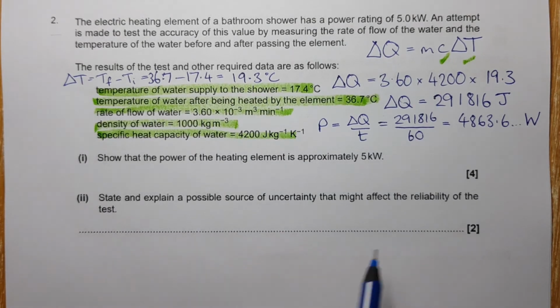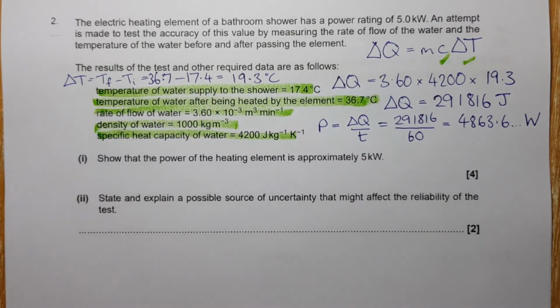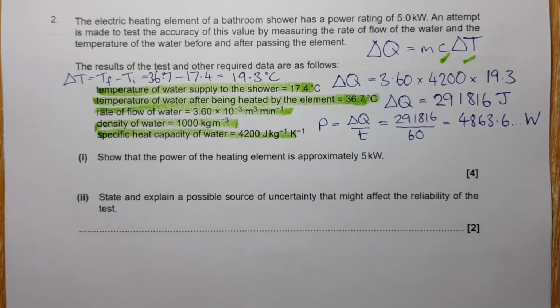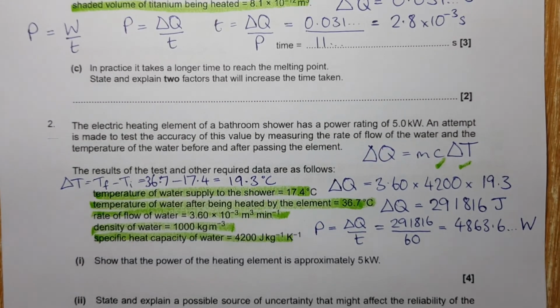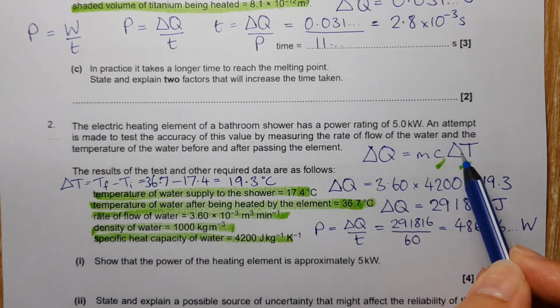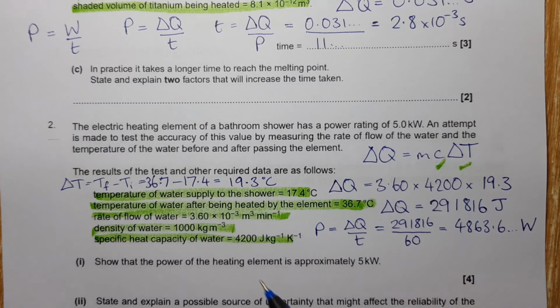So if you get a question like that, just have a really good think practically. Almost put aside your physics and just think, okay, in the real world, what would actually be affecting this? Okay, but in general, remember, you've got your heat capacity formula, you've got your power formula, and then you're combining them.